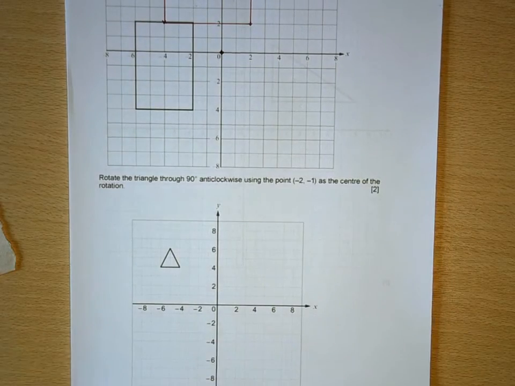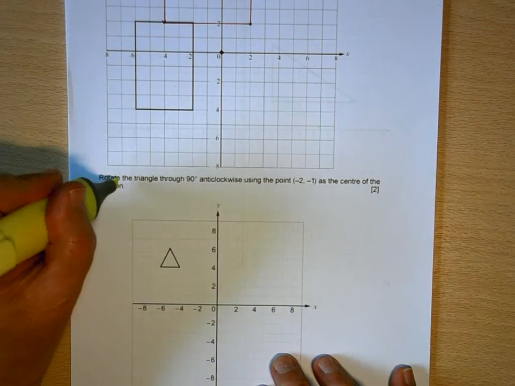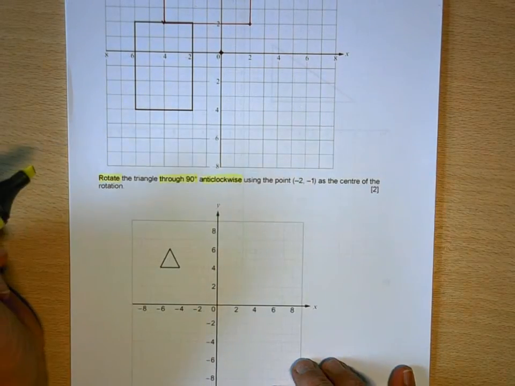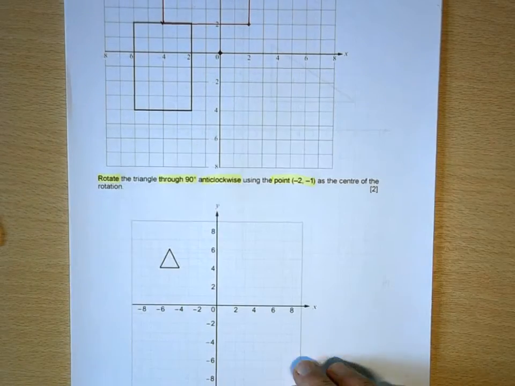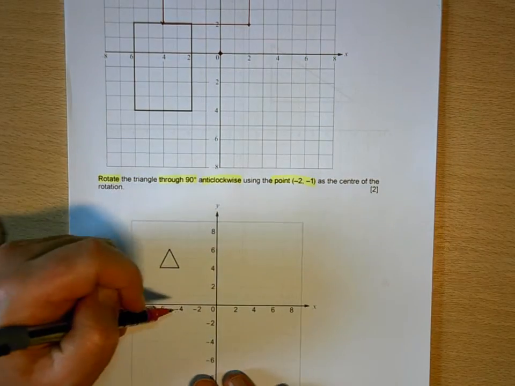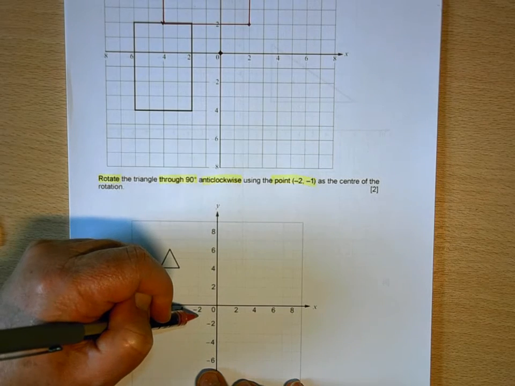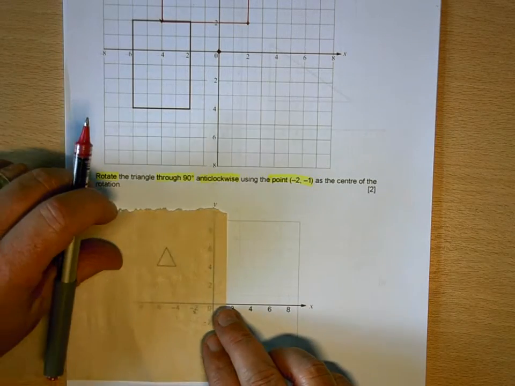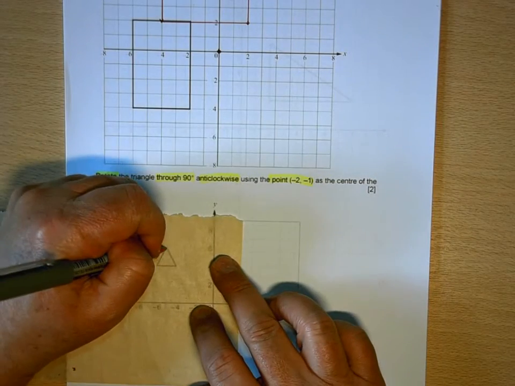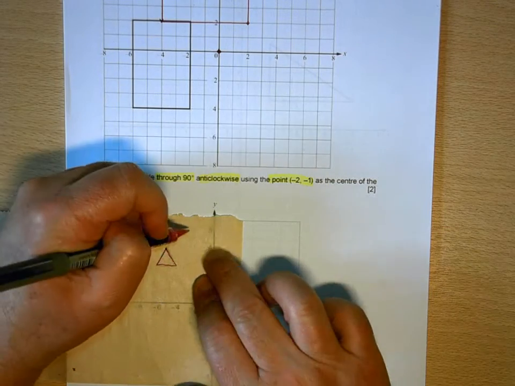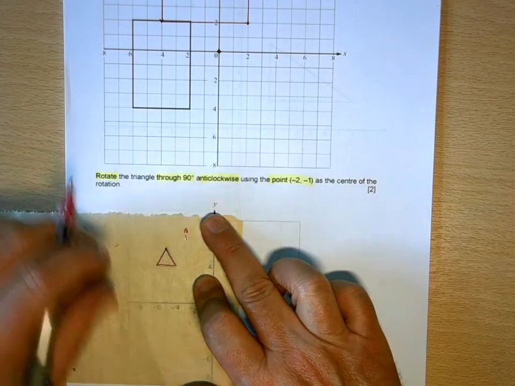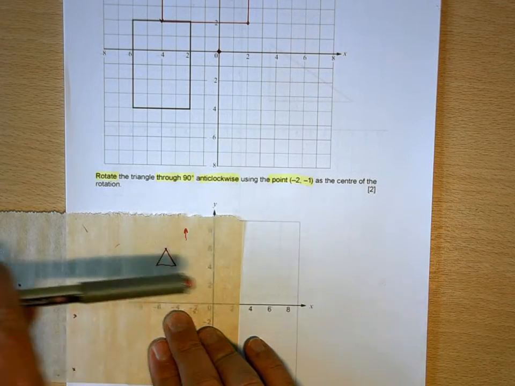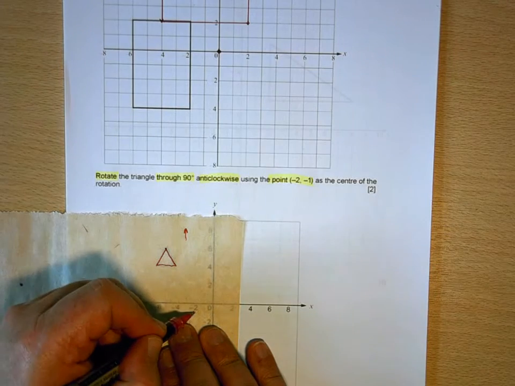So this one, we're rotating. It's going through 90 degrees in an anti-clockwise direction, and it's rotating about the point -2, -1. So -2, -1 is there. There's my shape. That's going up. 90 degrees anti-clockwise is now going to turn it so that it's pointing in that direction. I pin it at -2, -1.